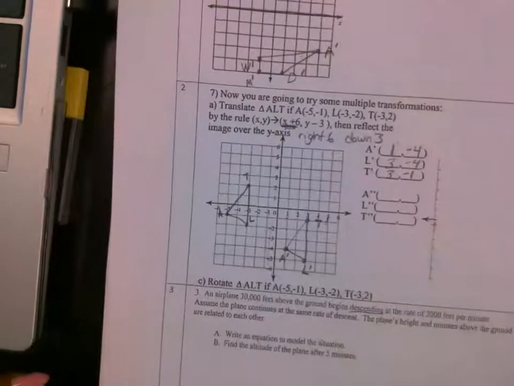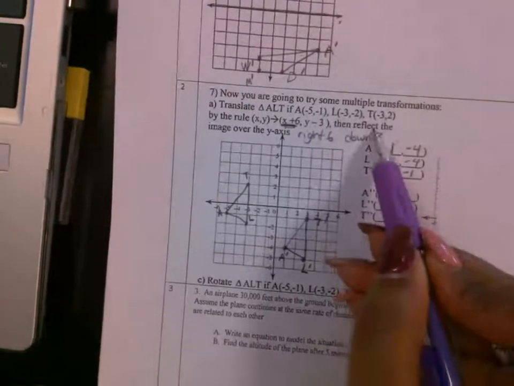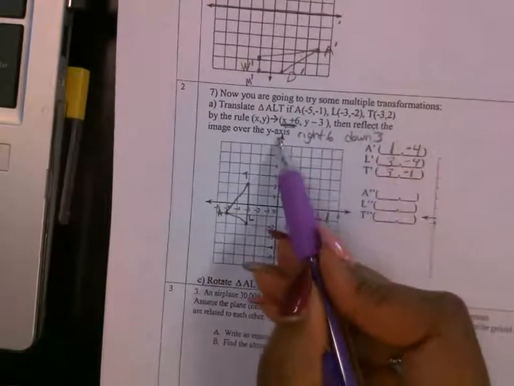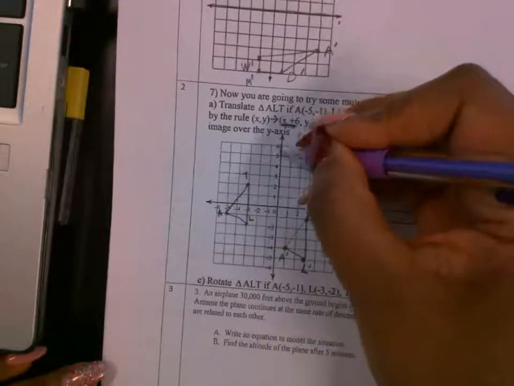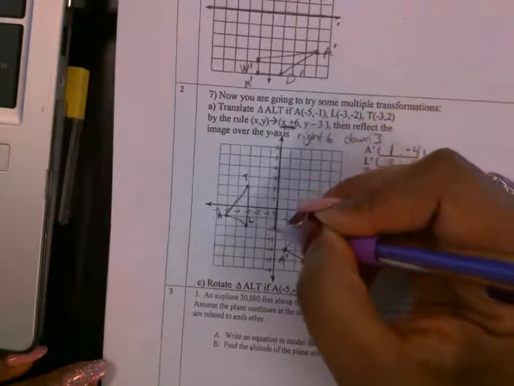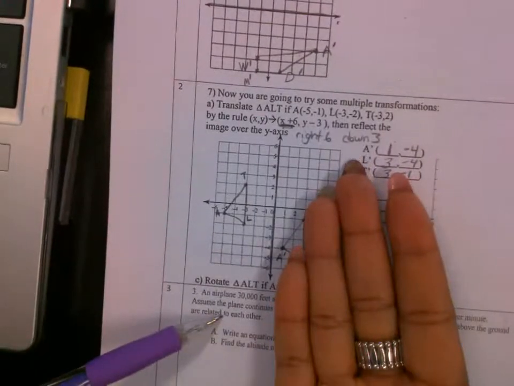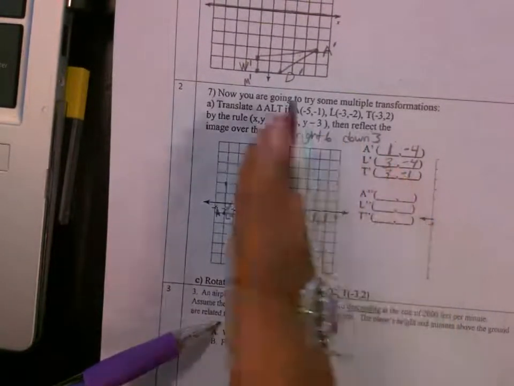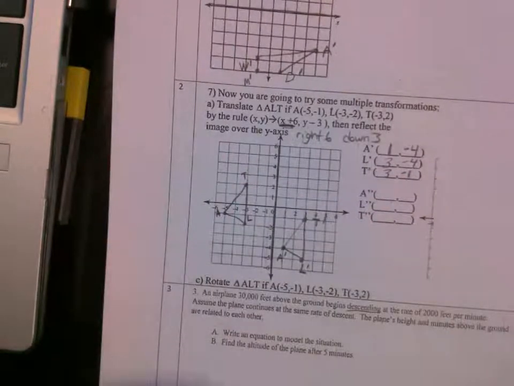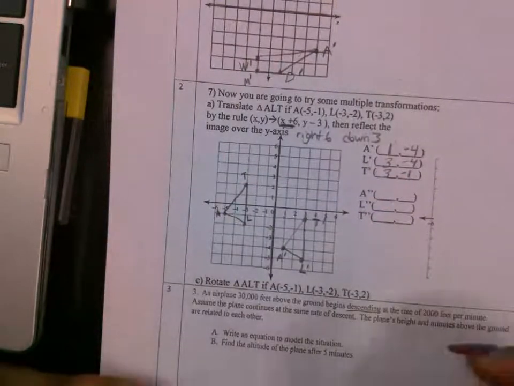All right, so now it says reflect. So we're going to flip it over the y-axis. I'm going to retrace the y-axis because this is now my line of reflection. So we're going to flip it. That means that whatever's on this side of the y, when I flip it, it's going to be on the other side of the y. Okay, so let's do it.